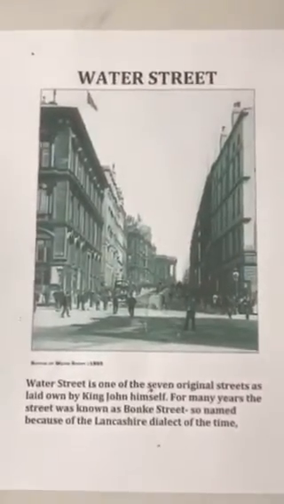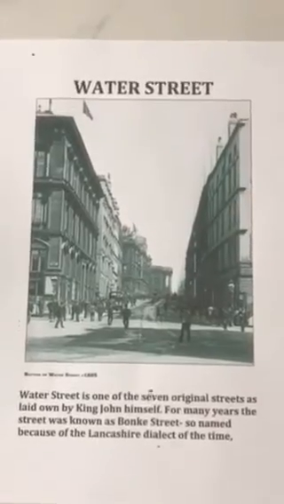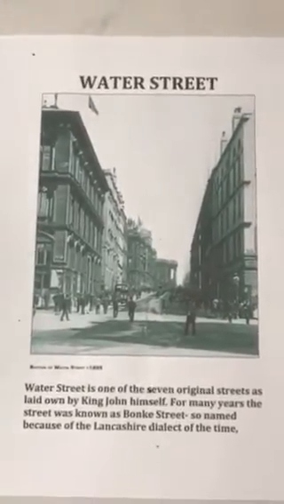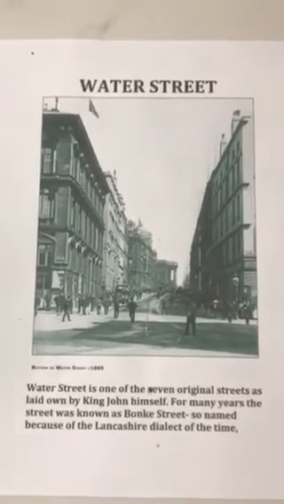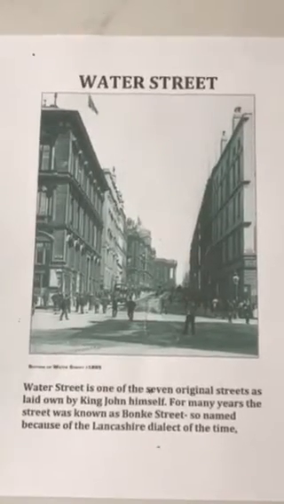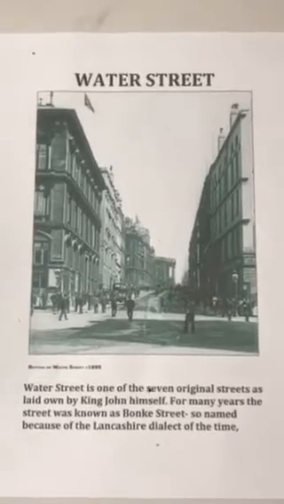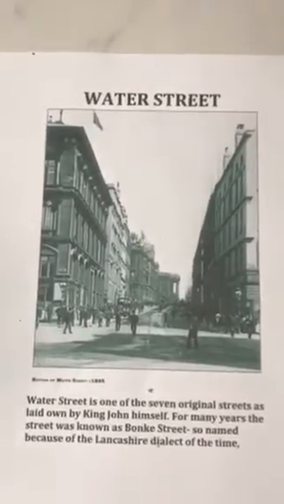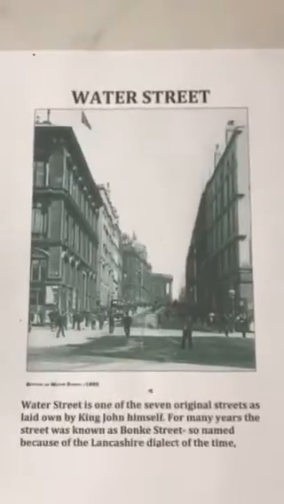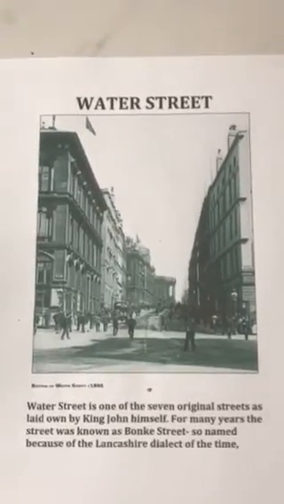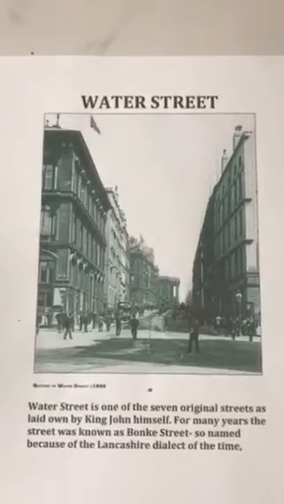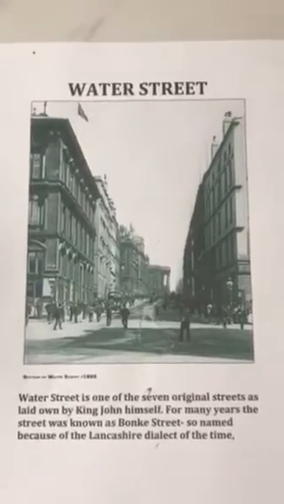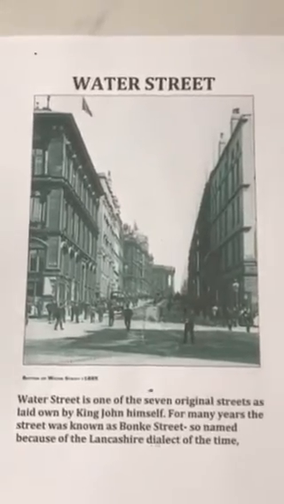So Water Street is one of the seven original streets as laid out by King John, who gave us Liverpool's charter in 1207. For many years, the street was also known as Bonk Street, so named because of the so-called Lancashire dialect. Scouse, the local dialect, has been around for less than 200 years. Obviously, it has a big influence from Ireland and Lancashire itself, but certainly more than 200 years ago, people from Liverpool had a Lancashire accent, not a Scouse accent.